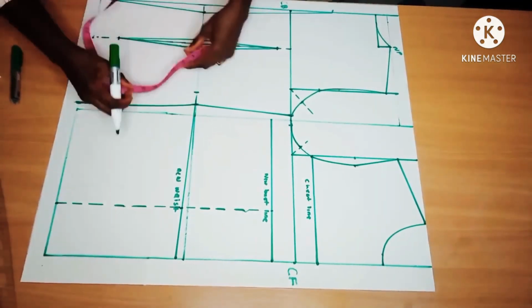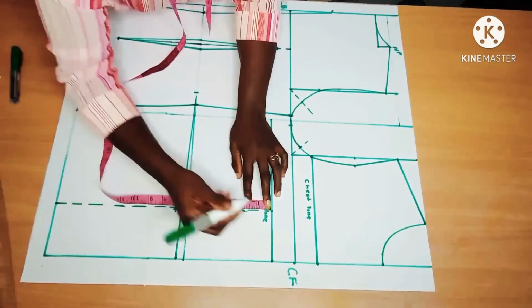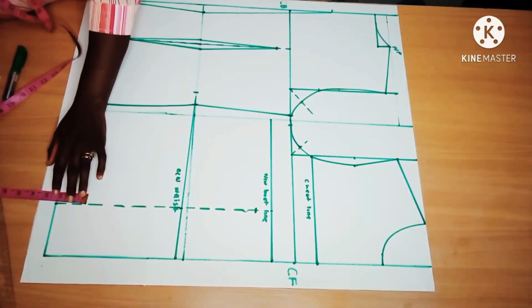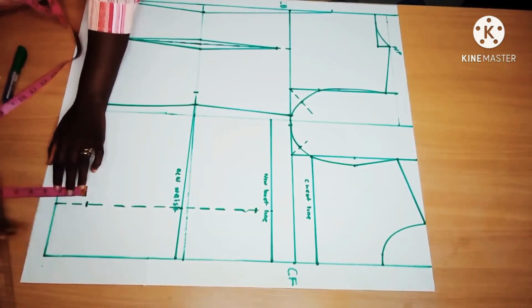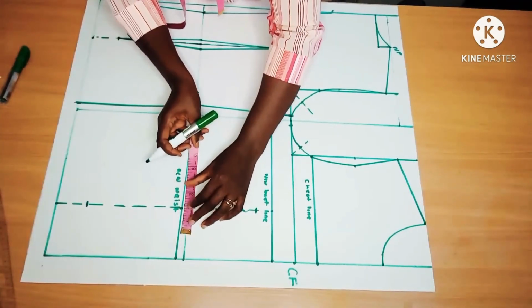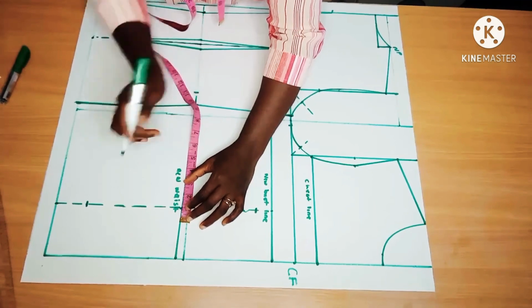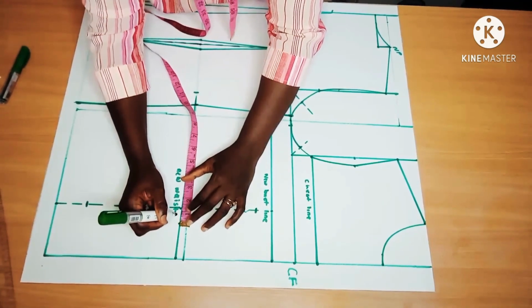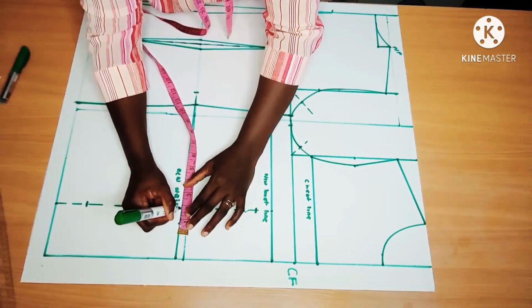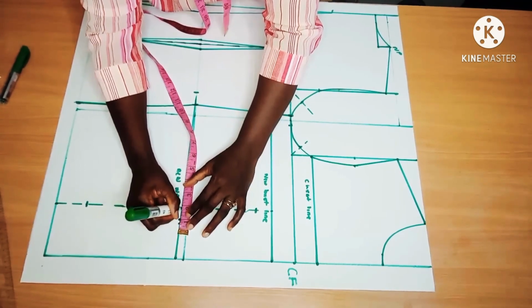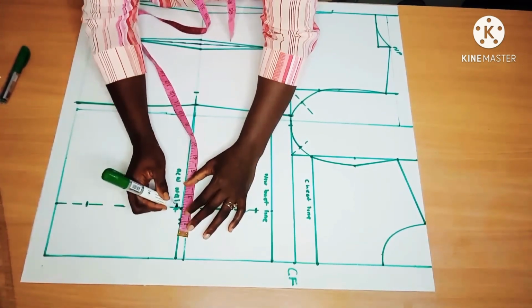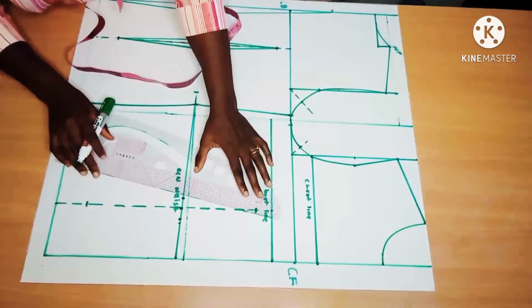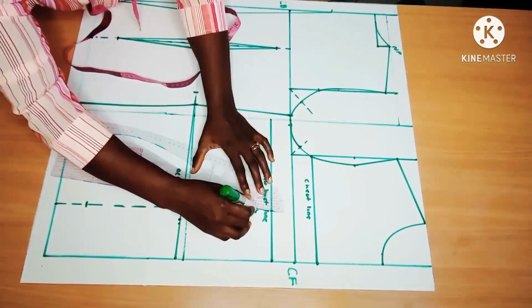Now bring down 1 inch on the new bust line and mark, and go up by 2 inches from the hip line and mark. Now we're inserting the dart intake of 3/4 inch on either side of the guideline, altogether making 1.5 inches. So we connect the lines like so.